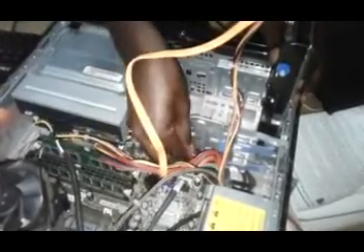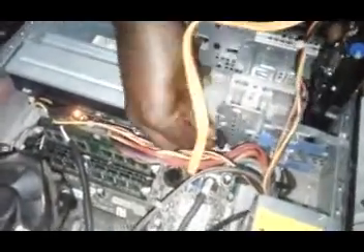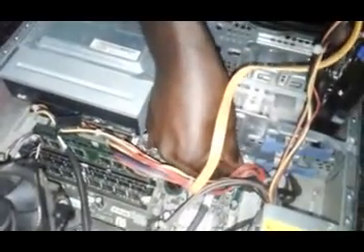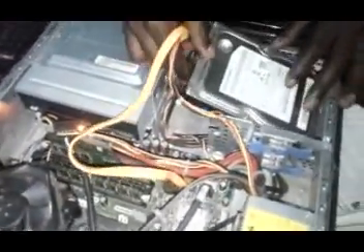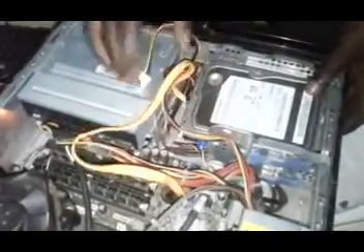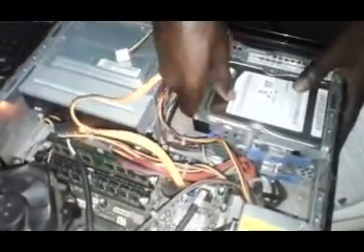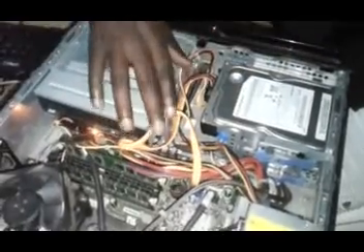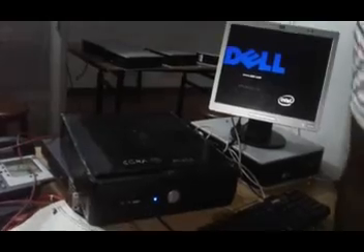The switch is not connected. So we connect the switch. I believe now we are good to go. The switch was not connected. Now it is connected. So let's see what happens. If we start our computer, it starts.